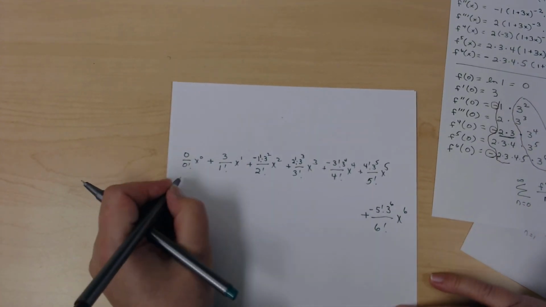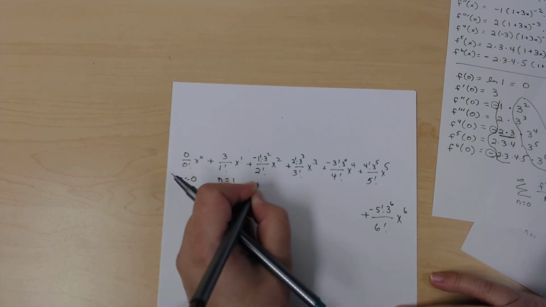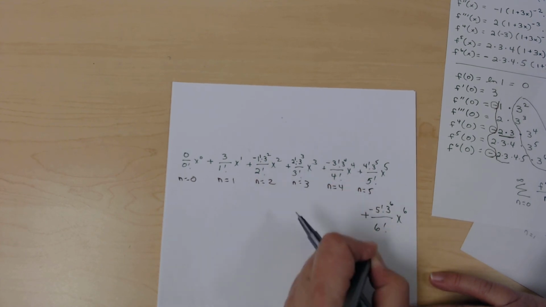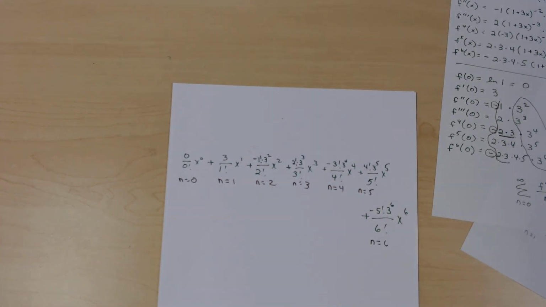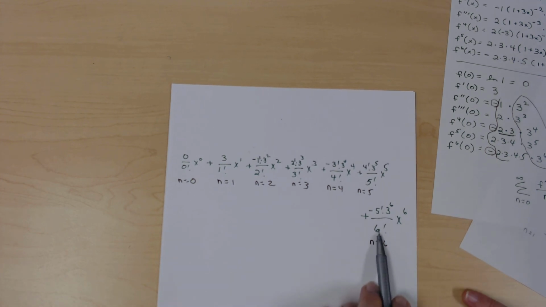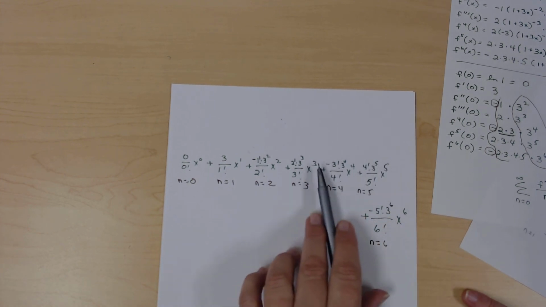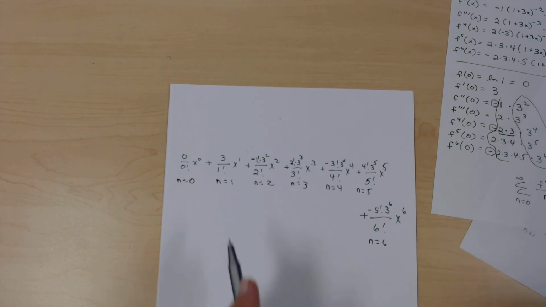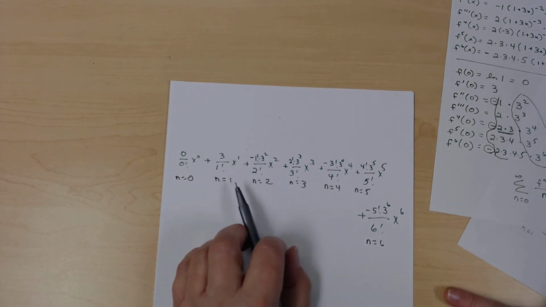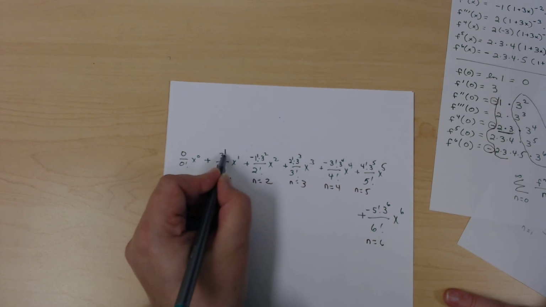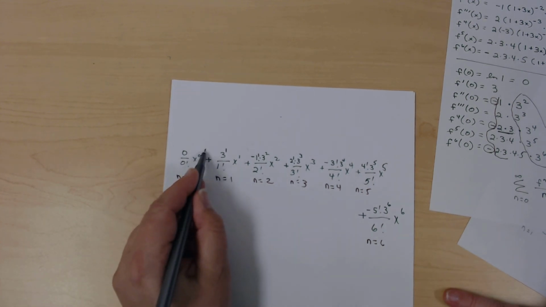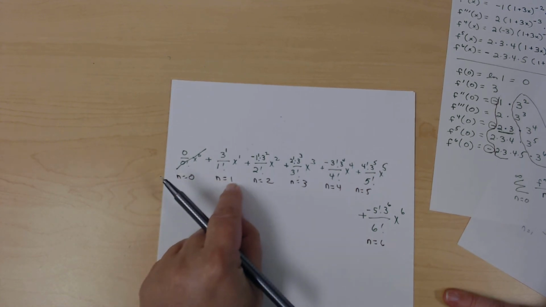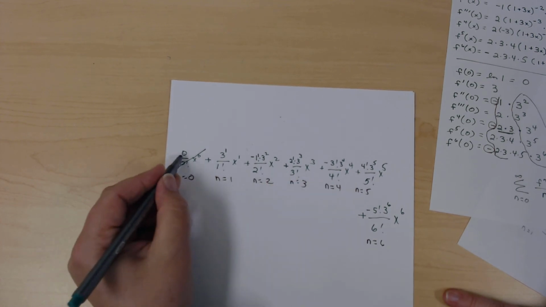Now this is when n is 0. This is when n is 1. This is when n is 2, n is 3, n is 4, n is 5, and n is 6. Now, these match beautifully. Look, 6, 6, 6, 5, 5, 5, 4, 4, 4, 3, 3, 3, and they're all matching this. 2, 2, 2, 2. 1, 1, 1. But the problem is, this term drops out. So technically, this is supposed to be 0, and this is supposed to be 1, because this term is gone.